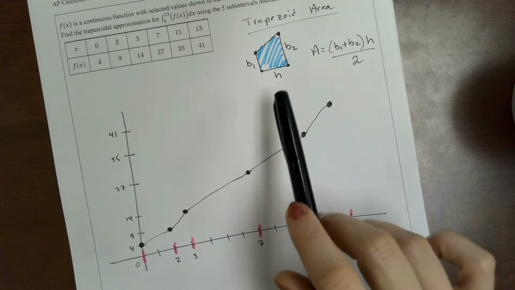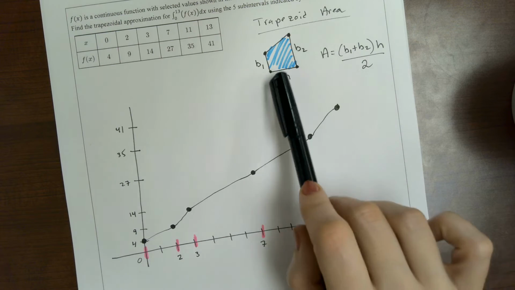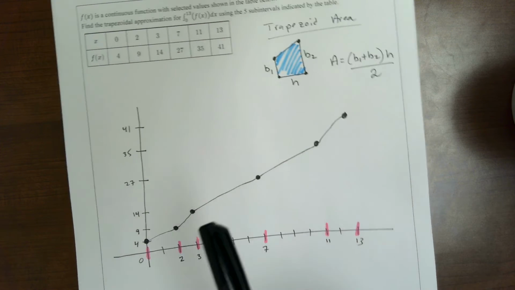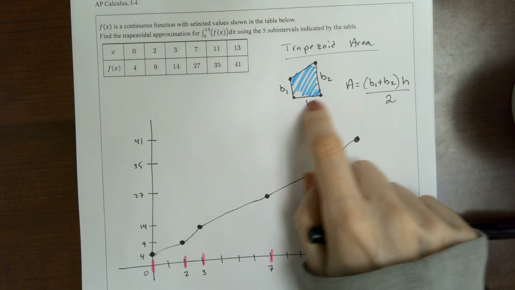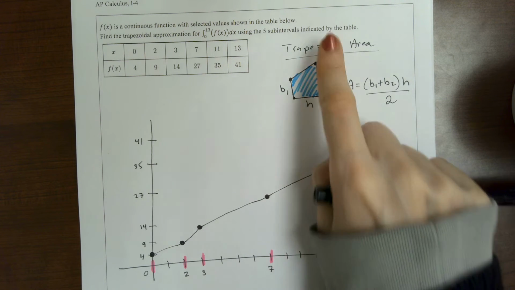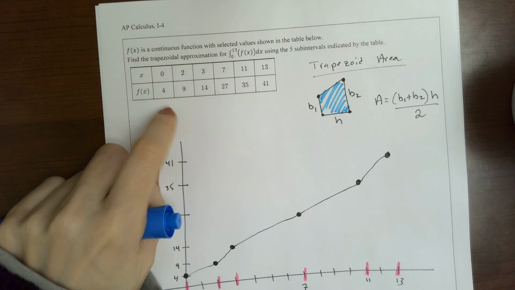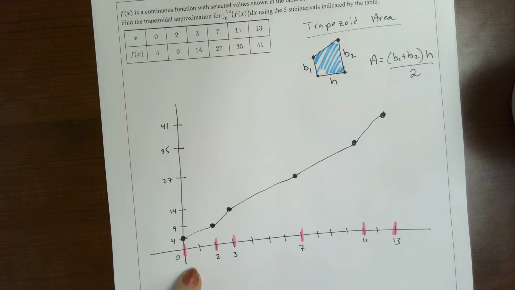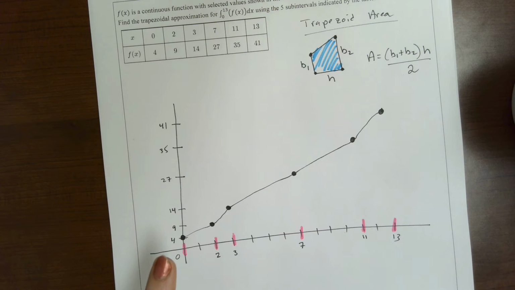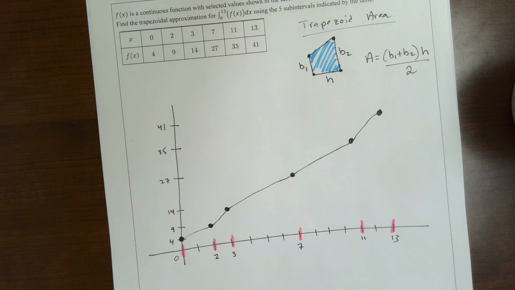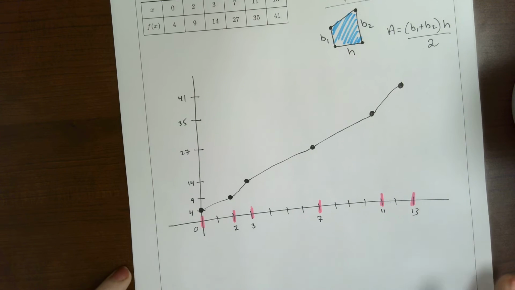But anyway, we just want to be careful that what was previously the base of our rectangles is now the height of our trapezoids. And what were used as the heights of our rectangles are now the bases of our trapezoids. Okay, so just be careful. And so you want to take the points that you're given, sketch them nicely, and connect them because the function is continuous, and the integral would not be defined otherwise. And then you are ready to draw your trapezoids.